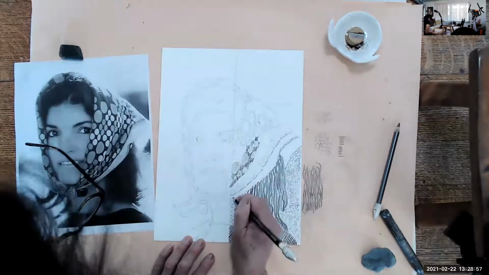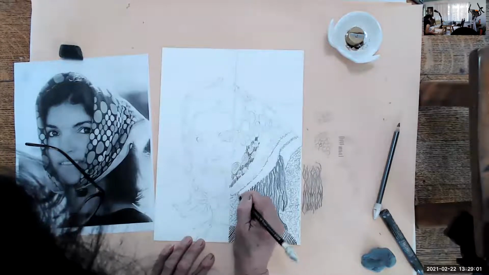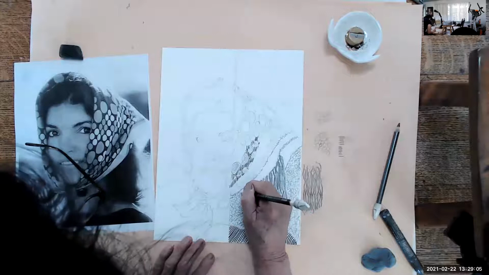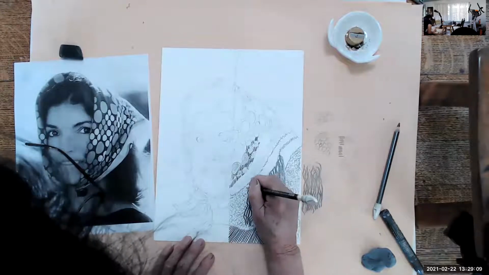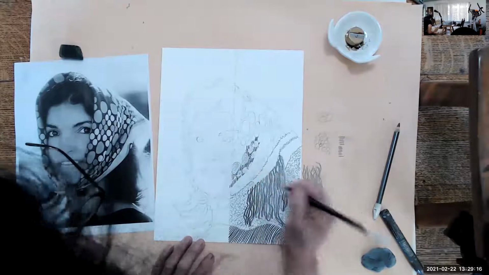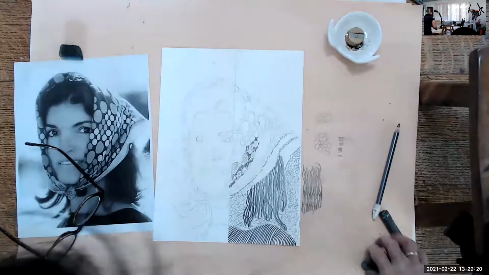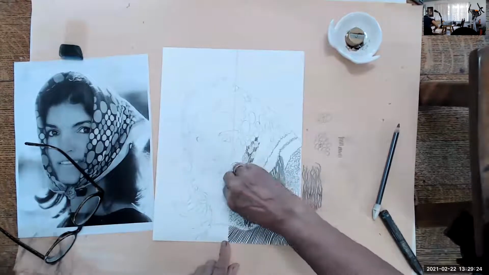Jacqueline Kennedy Onassis, I'm going to do J-K-O. And I think that is even a little too dark. Lighten it.